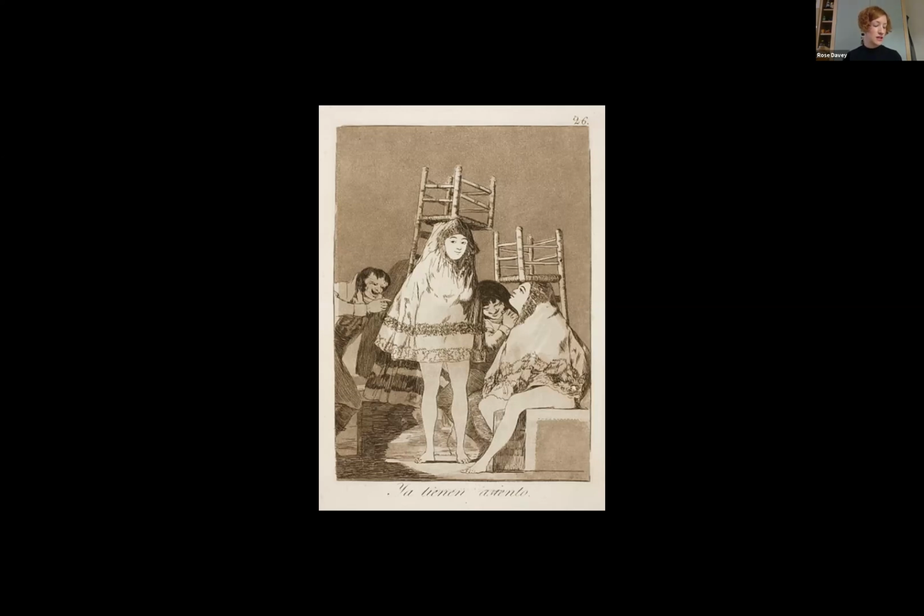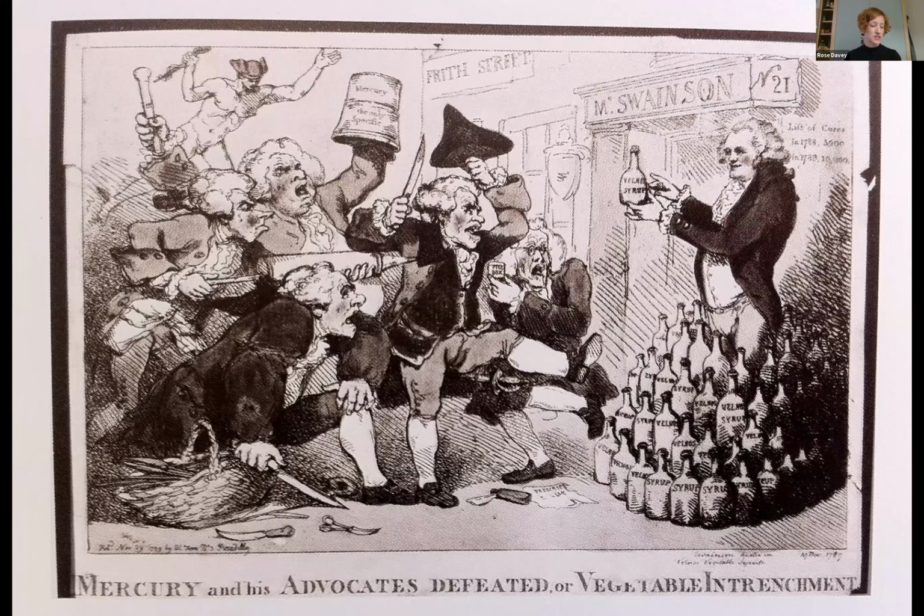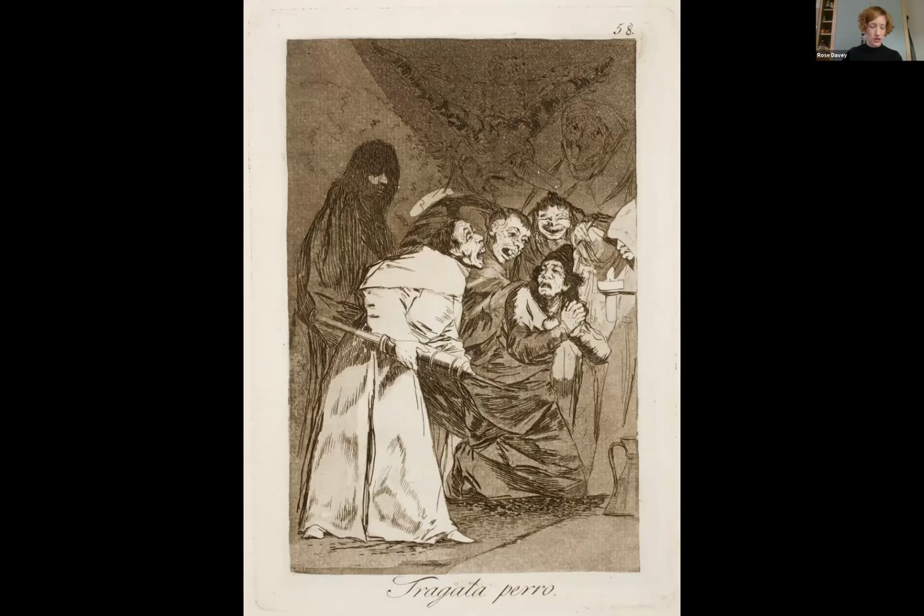Another motif used in caricature was the clyster, a large medical syringe seen here in Thomas Rowlandson's Mercury and His Advocates Defeated from 1789. Here, opponents to Mr. Swainson's vegetable cure attack him armed with various medical apparatus, including a clyster. In Goya's own adaptation of the motif, Swallow It Dog, the clyster is again used as a weapon, this time employed by the clergy, who force the faithful to accept every ludicrous doctrine they deliver.